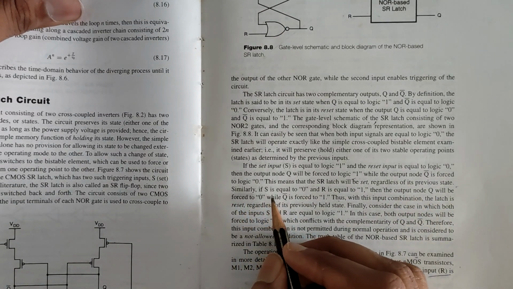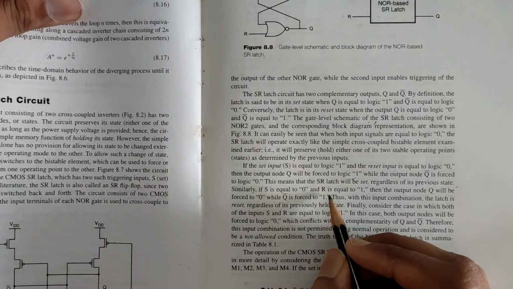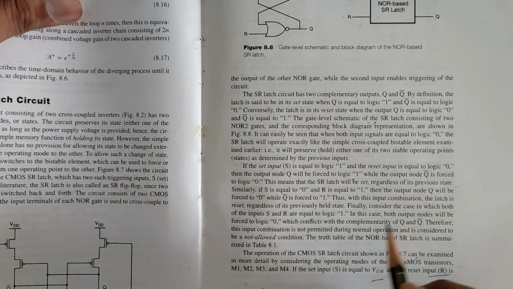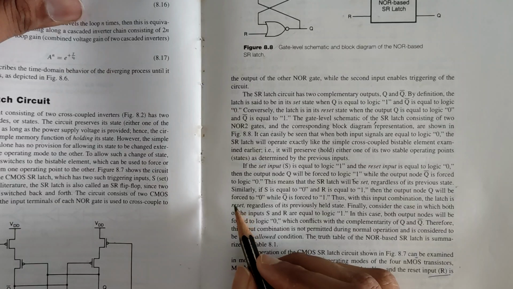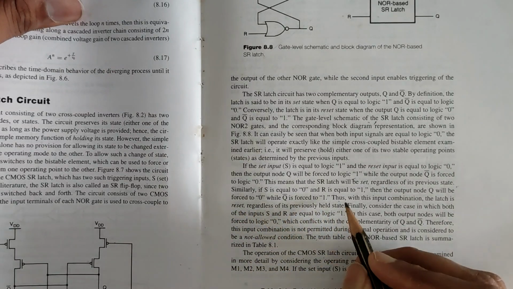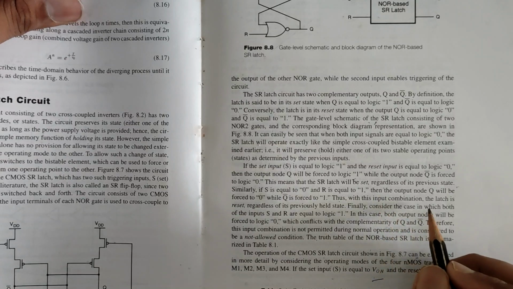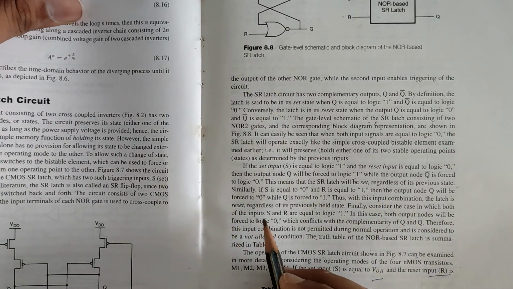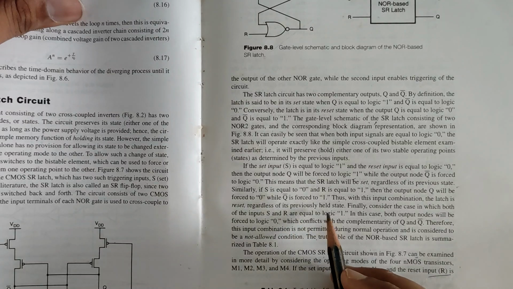Similarly, if S is equal to 0 and R is equal to 1, then the output node Q will be forced to 0 while Q dash is forced to 1. As with the previous input combination, the latch is reset regardless of its previously held state.